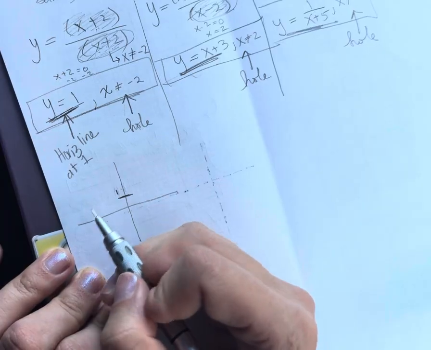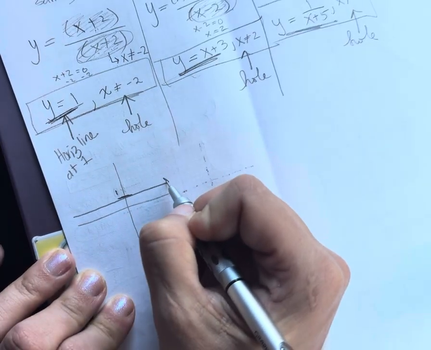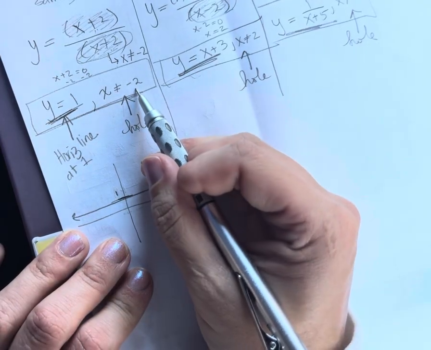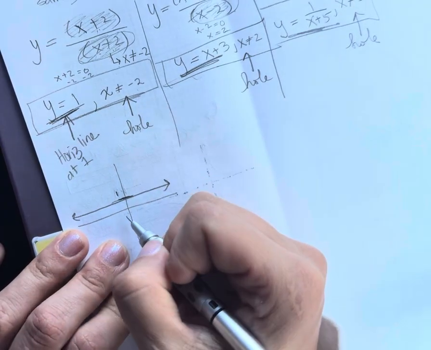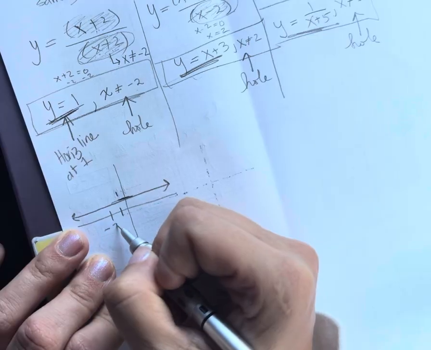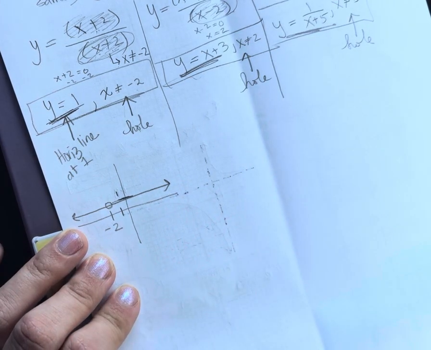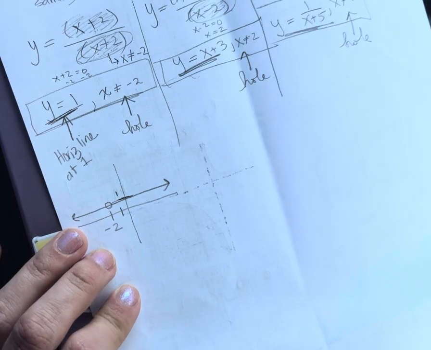At 1, there is a horizontal line like that. But there's a hole at negative 2. So go to negative 2 and put a hole in your graph. That's it. All right. That's what a hole looks like.